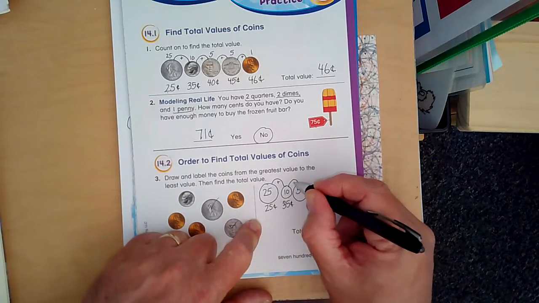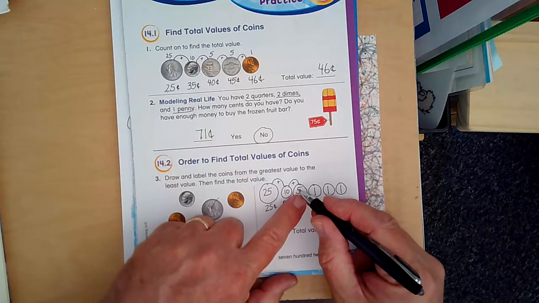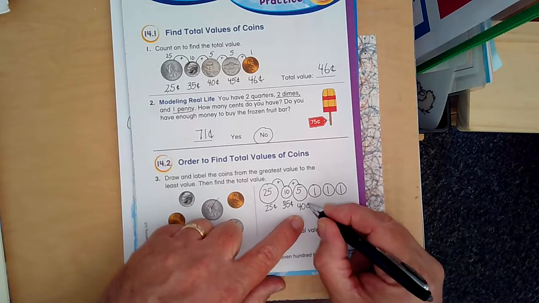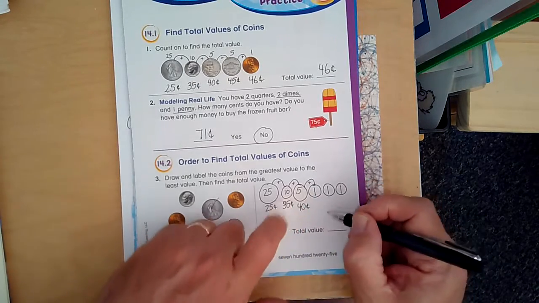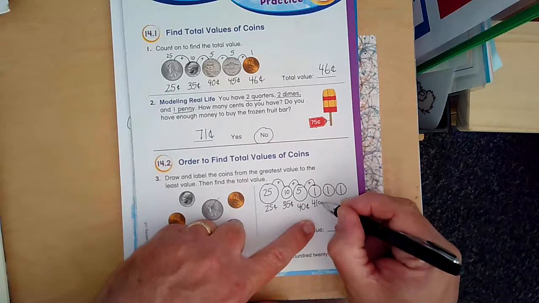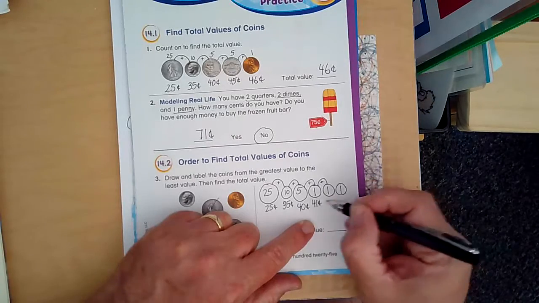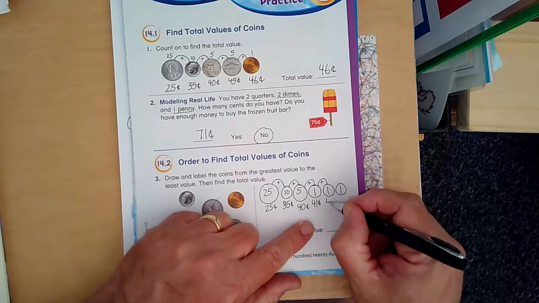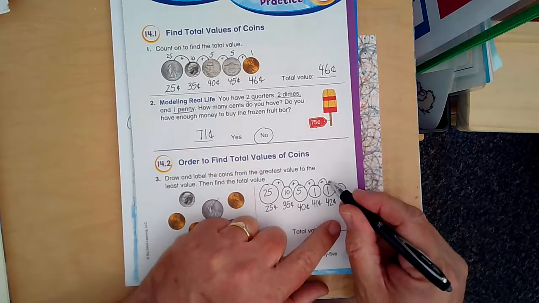Then I add 5 more cents. 35, I count on, and that gives me 40 cents. Then I count on 1 more cent from 40. I add 1 more, then I have 41 cents. Count on, right? I'm adding as I go. 41 plus 1 more is 42 cents. Then I count on.